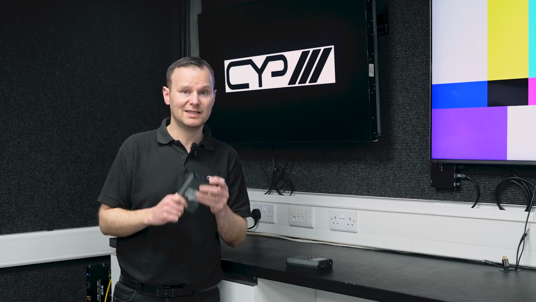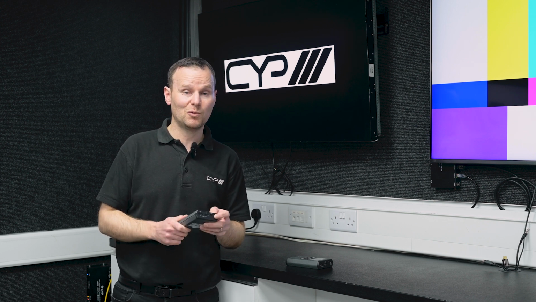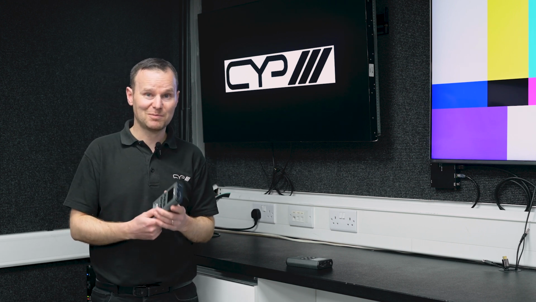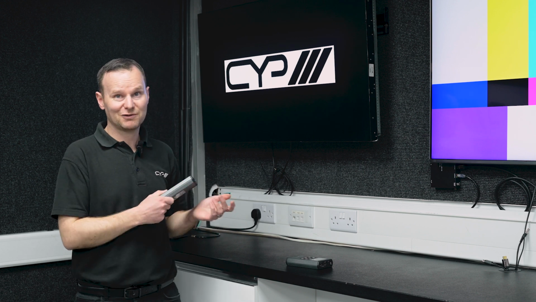It also has some EDID management and manipulation if you've got a complex EDID problem. It is USB or battery powered, so you don't have to worry about finding a socket if you're up a ladder. And I'm going to give you a quick demonstration of how it works.